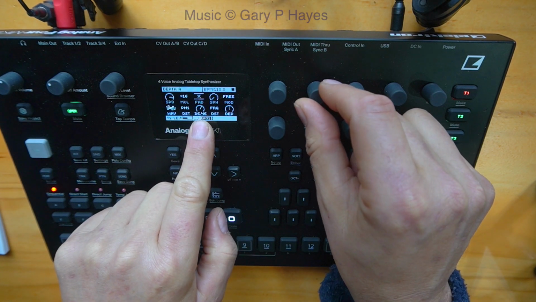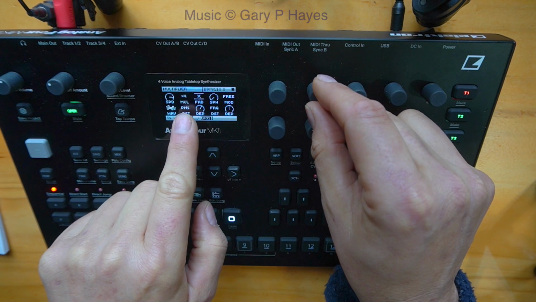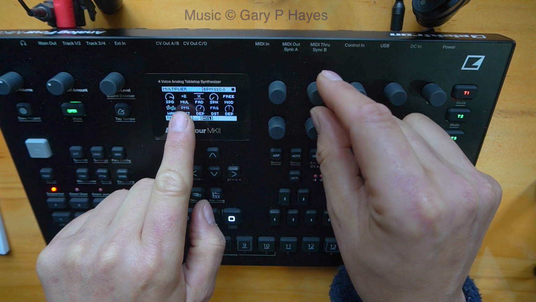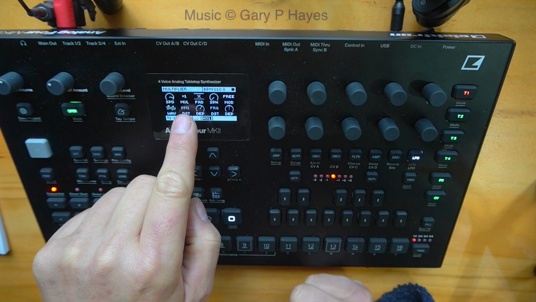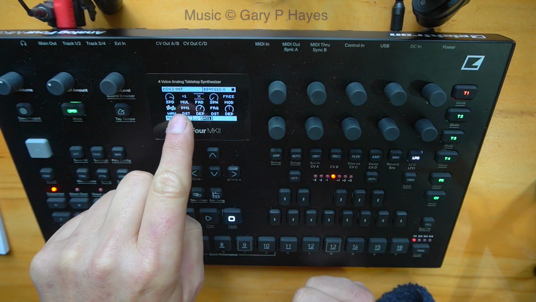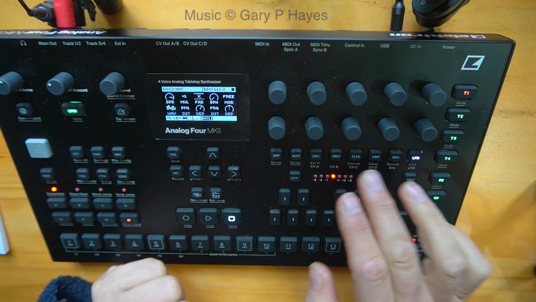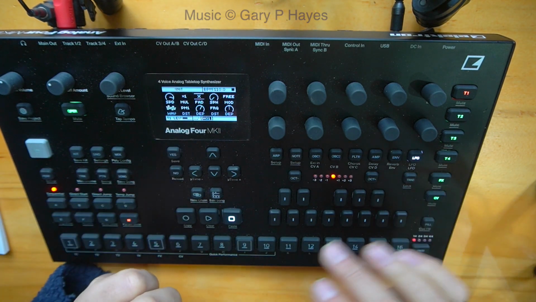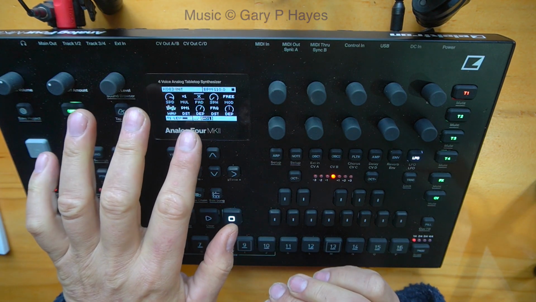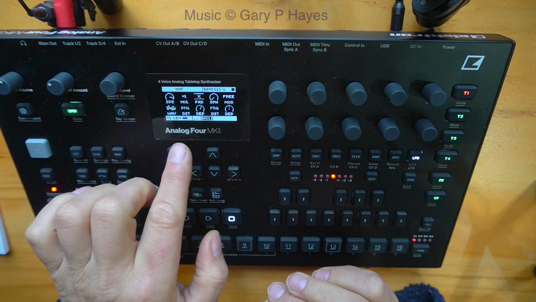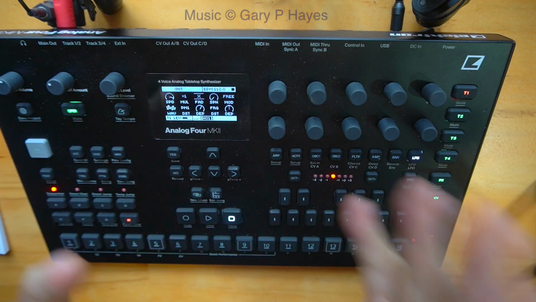If we slow the LFO down using the multiplier here, you can hear it's all over the place. Obviously we can add effects to that, I'll do that later. But you can hear it's pretty uniform at the moment. If we wanted to make that less rigid, it's just playing quavers or whatever the speed is at the moment.